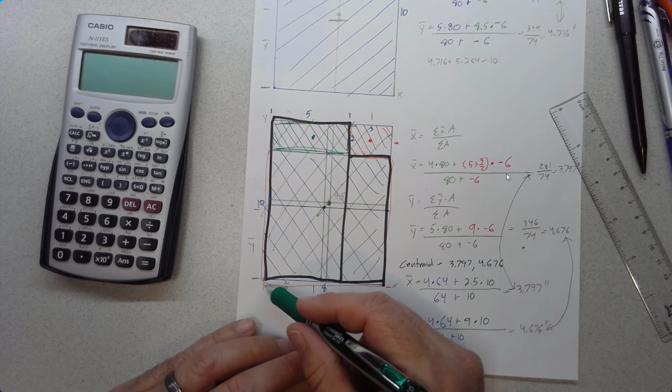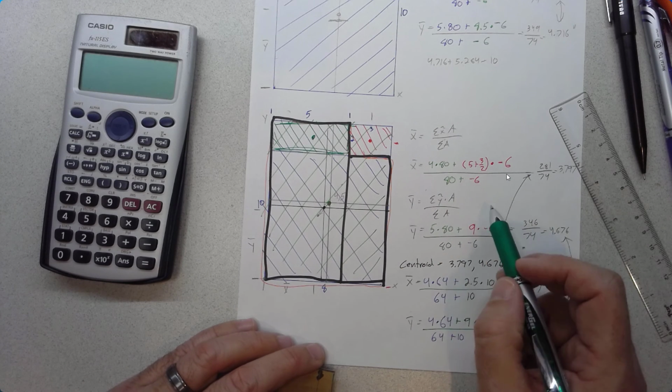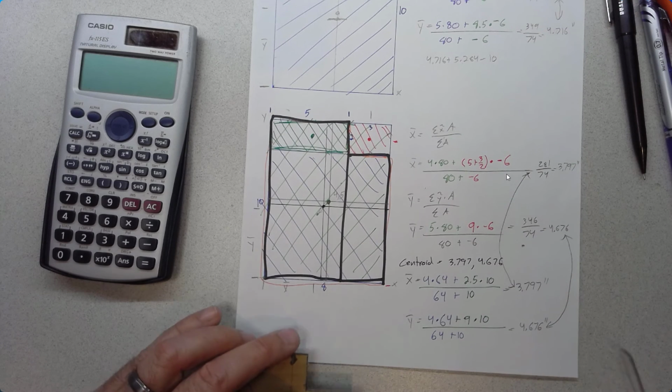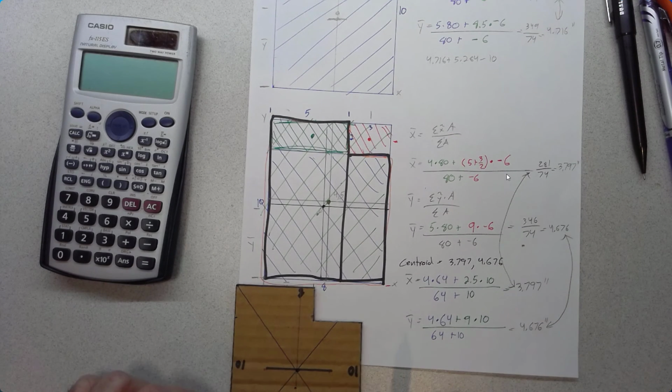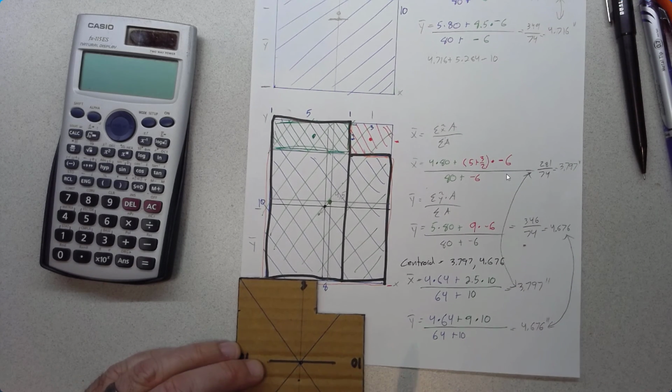So x bar is over 3.797. So come over basically 3.8.